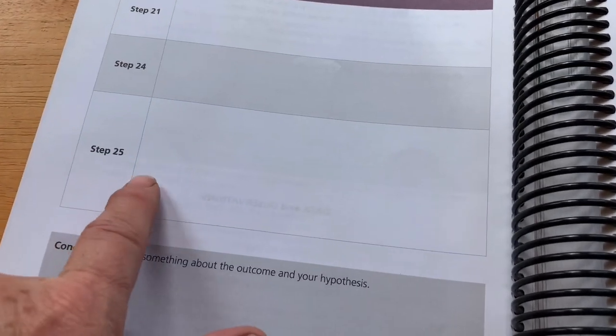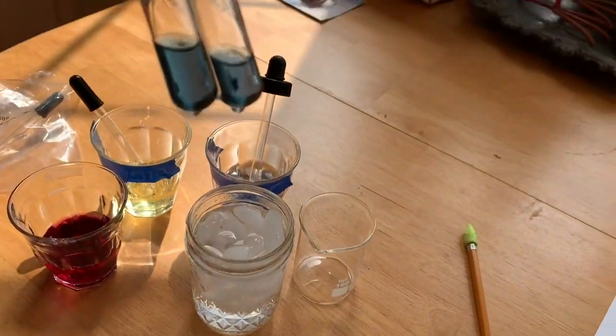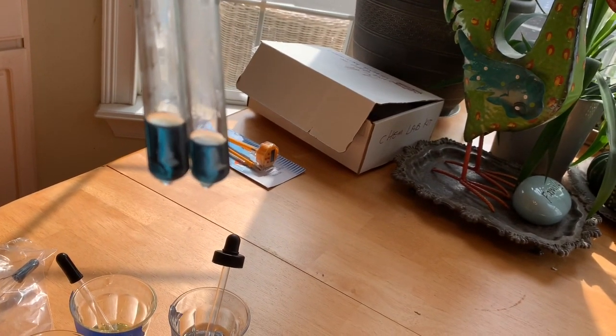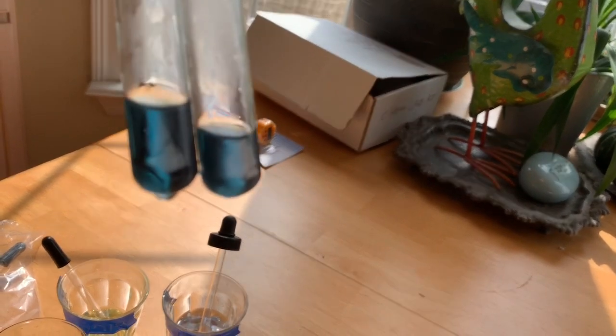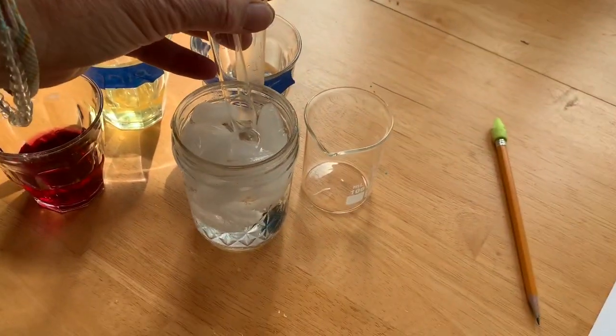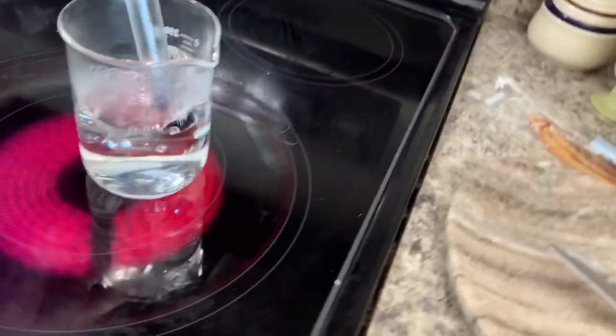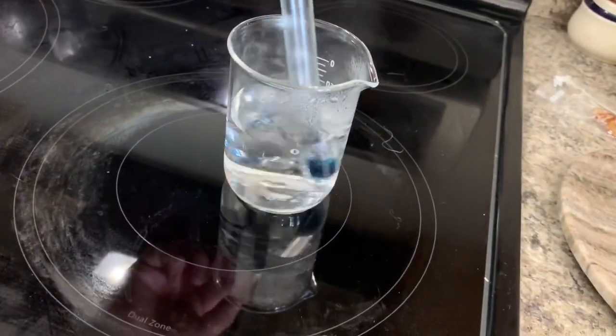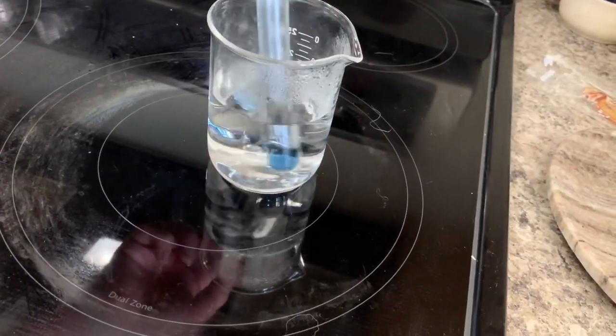So we have to do it one more time. Okay, let's look to see. Yep, they're back at the same color again. There you go, same color. So we put the one into the ice water, and we're gonna put the other one here. And they said you only want to do this about 30 seconds at a time, because you'll drive the ammonia out of the solution.